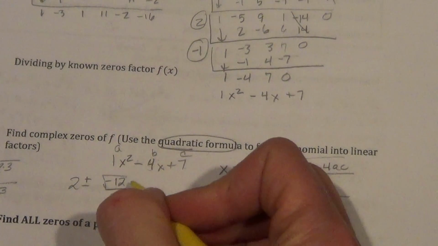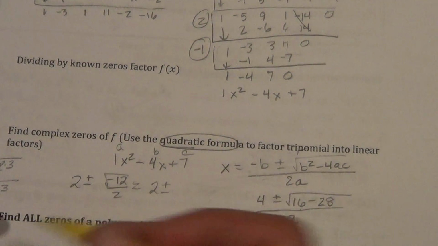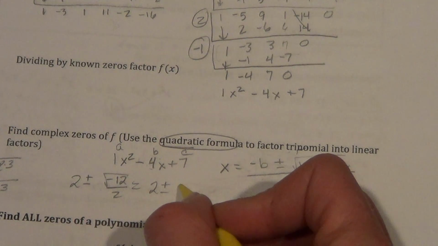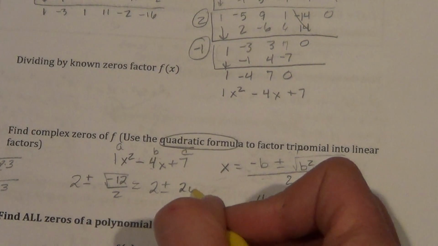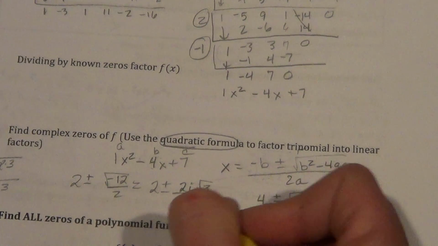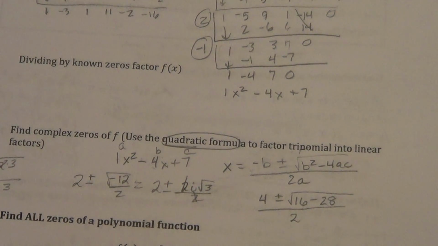So back in our equation here, we have 2 plus or minus i over radical 3, and that's still over 2. Well, these two will cancel and reduce that.